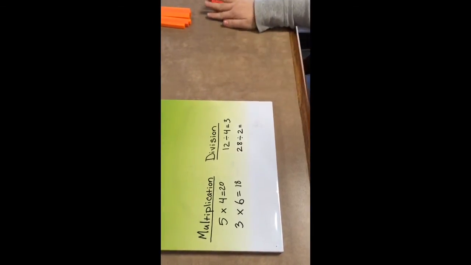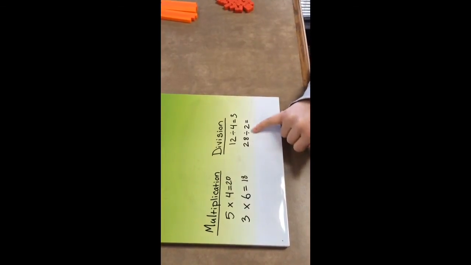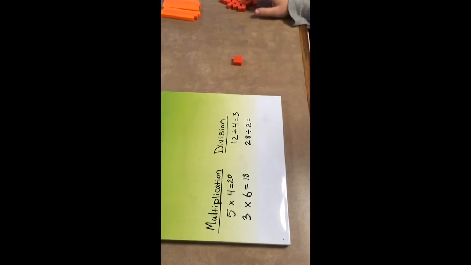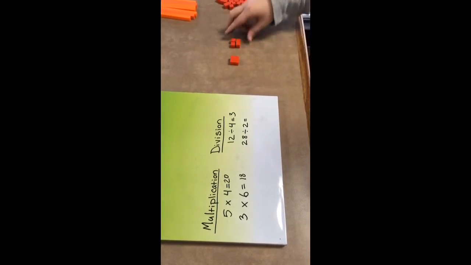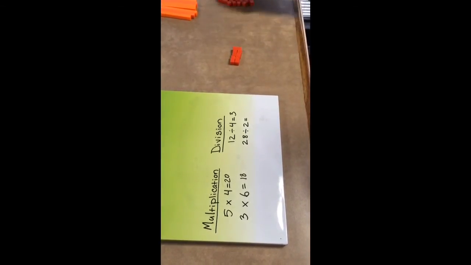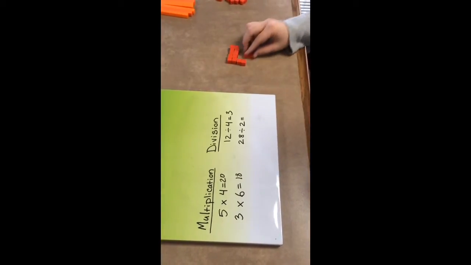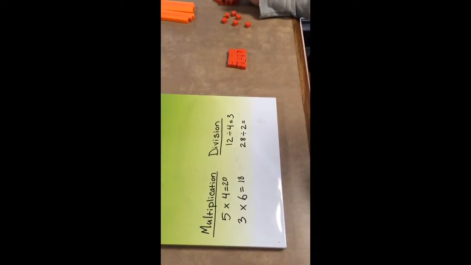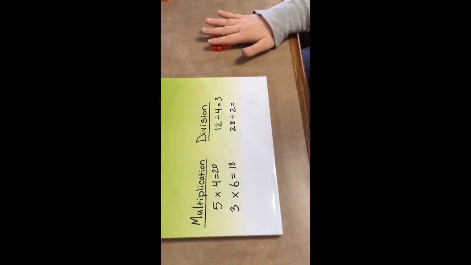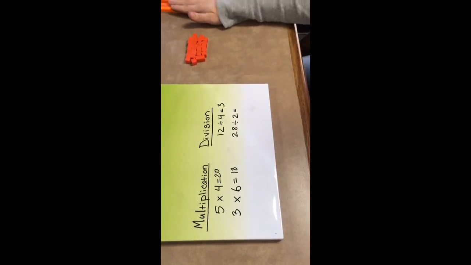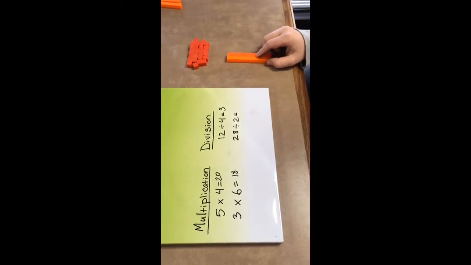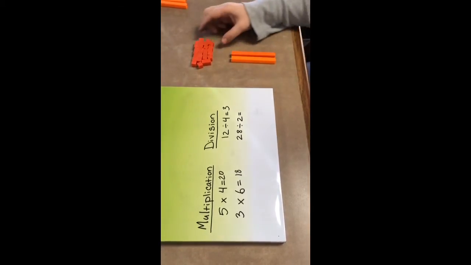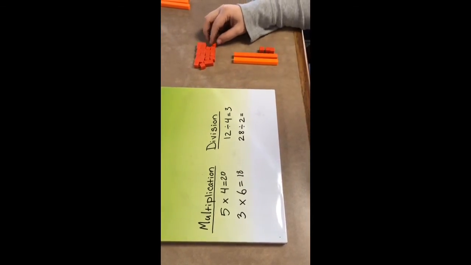Okay, so looking at the second group, it's a larger number. We have 28 divided by 2. We're going to look at 28 units. Okay, so we have 28 units. Another way that we can do this problem, because it's a larger number, is we can take 2 longs, which represent the 20, and we can do 8 units here.